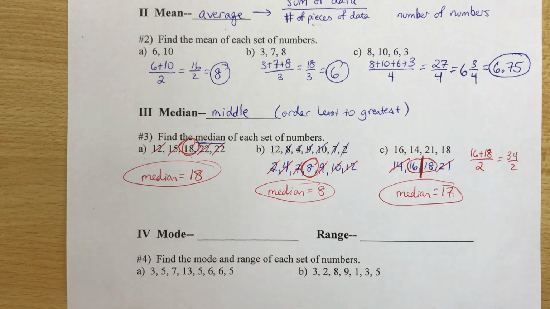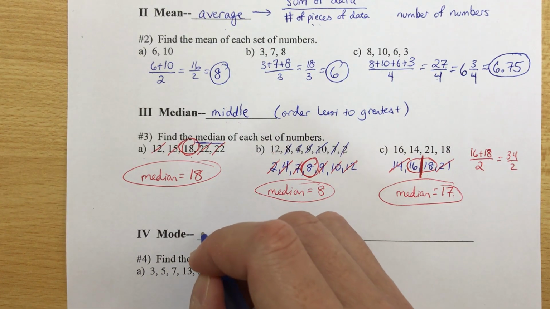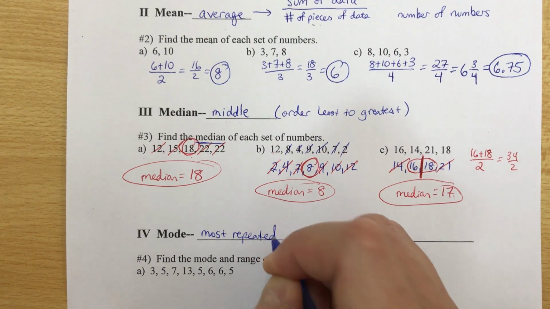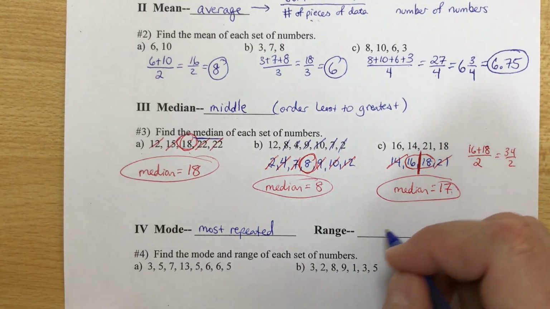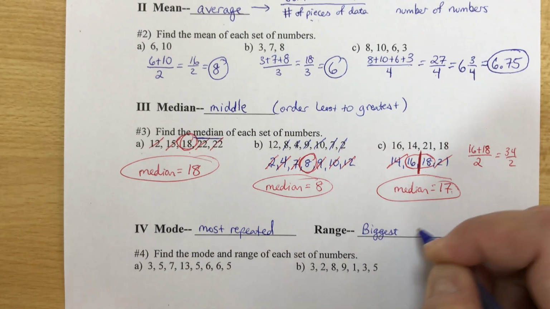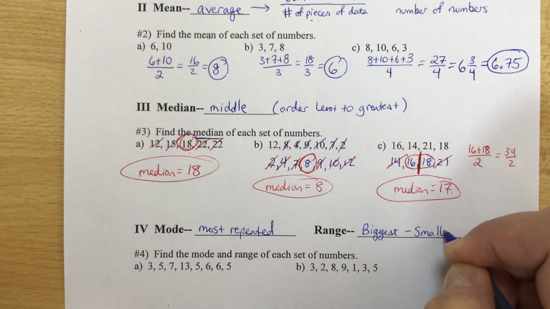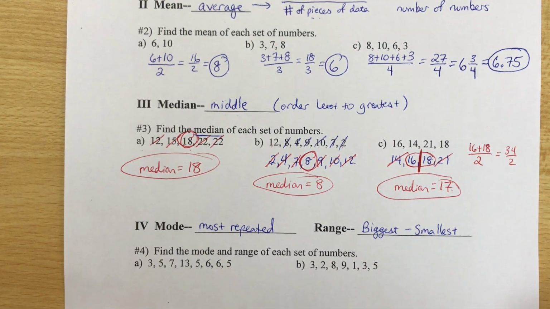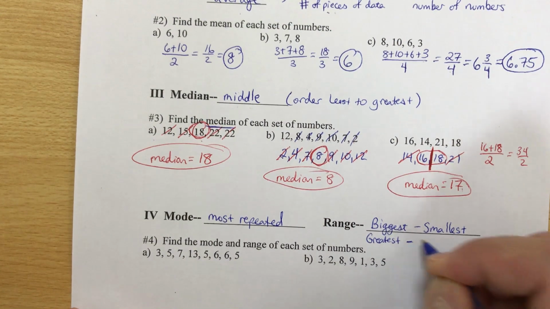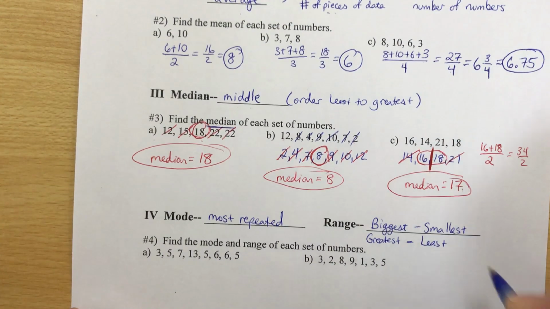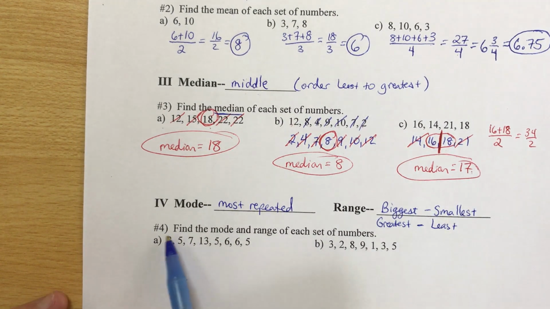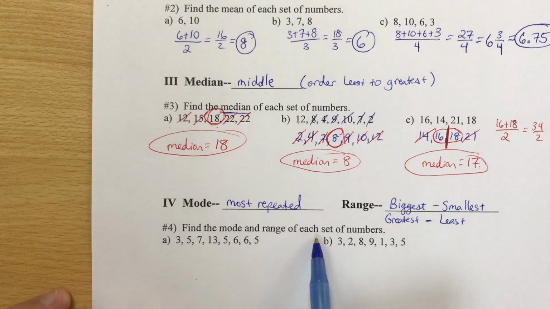So we've got mean is your average, median is the number in the middle, and then we have mode and range. Mode is the number most repeated. It's the number that you see the most. The range is the biggest minus the smallest. Biggest minus smallest. Or you could say greatest and least. There are a lot of ways that you could write this. Greatest minus the least. So what we do is we find the difference of the ends. So we subtract them. Okay, so number 4, find the mode and range of each set of numbers.